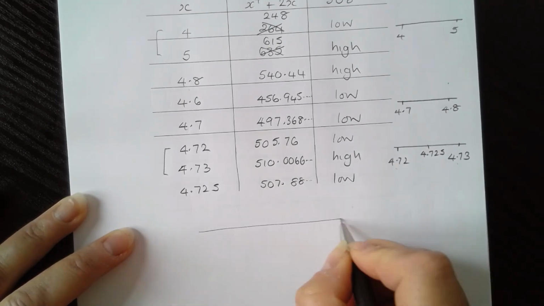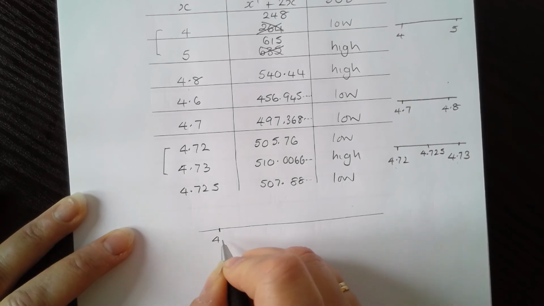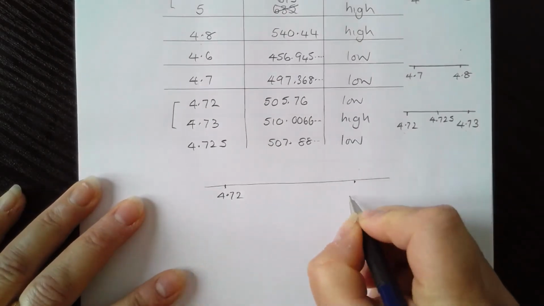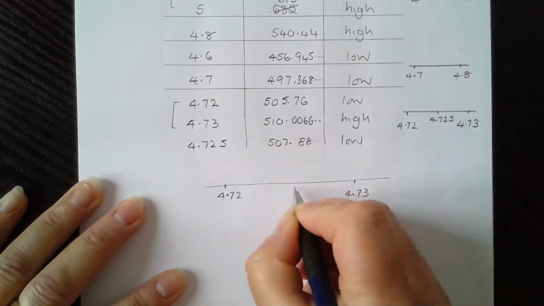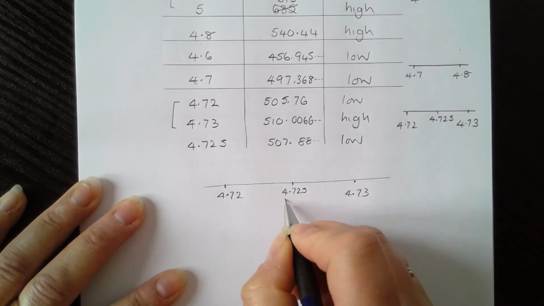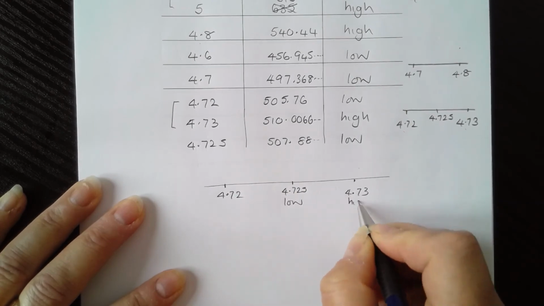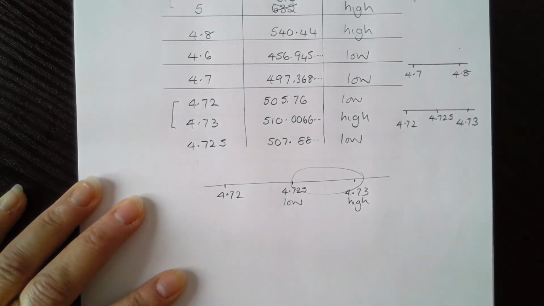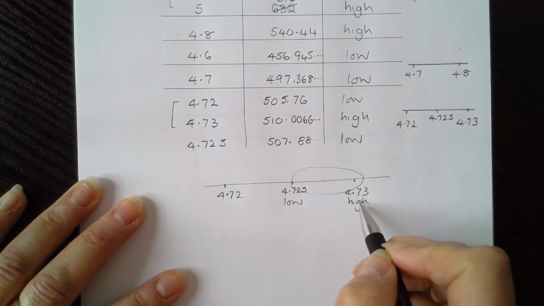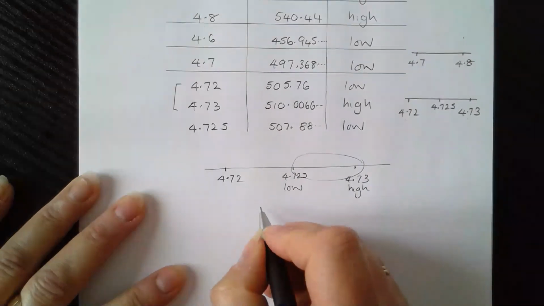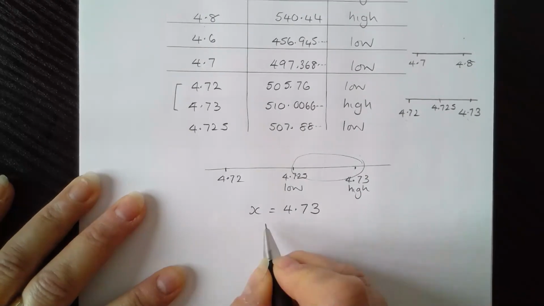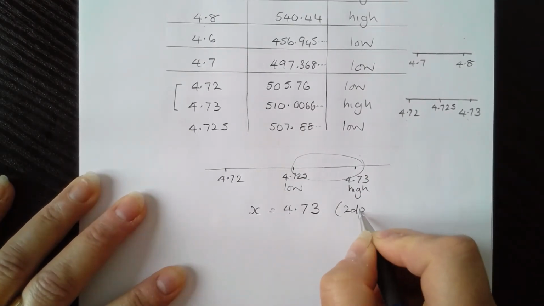So considering that interval, 4.72, 4.73, I've tested 4.725, that is too low, that is too high, so my answer is in here, which means everything in here rounds to 4.73, so x is equal to 4.73 to two decimal places.